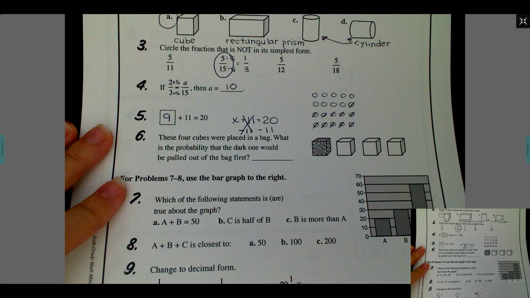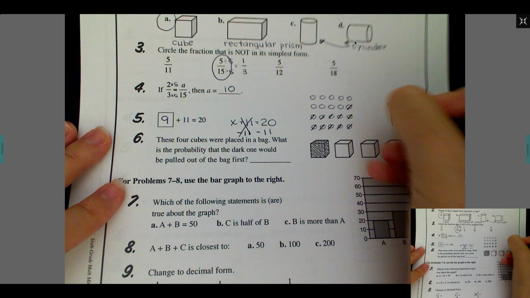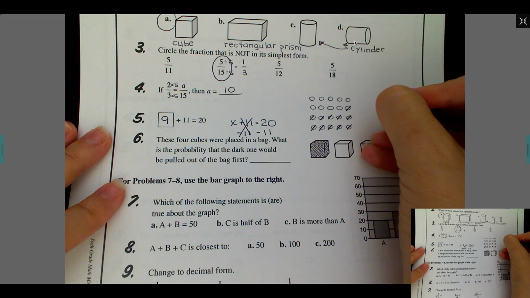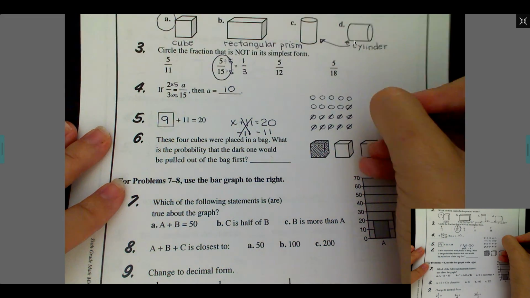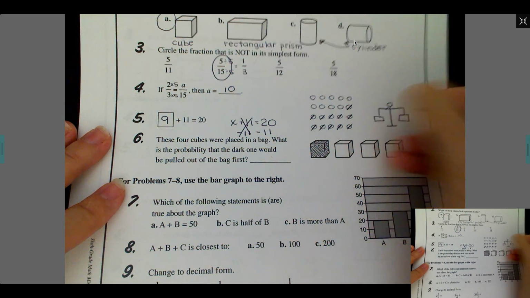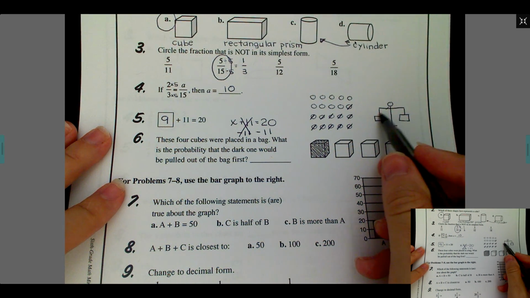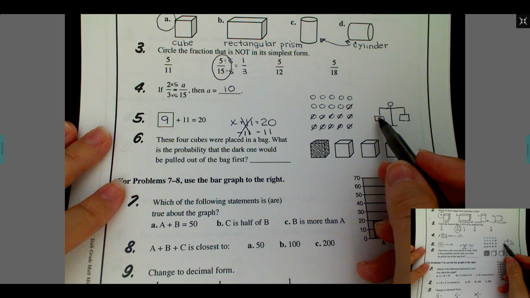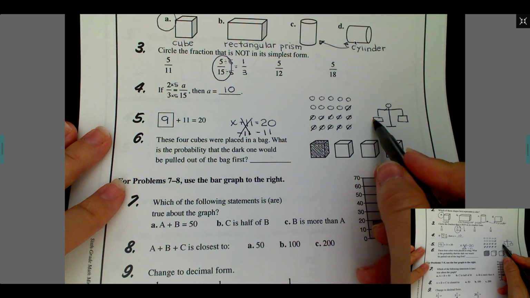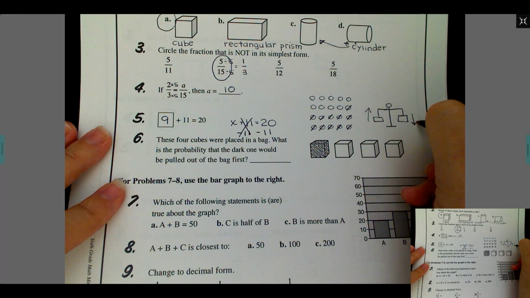Think of it like a scale. If I have in my scale 20 things on this side and 11 things on this side plus an unknown box, if I take 11 things from this side, all of a sudden this side's going to go way up and this side's going to go way down.